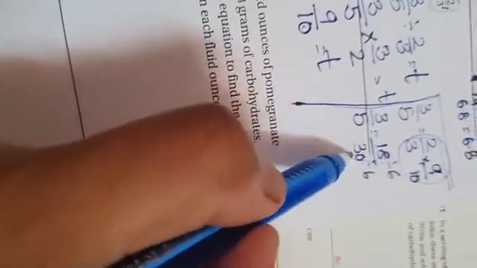The GCF of 18 and 30 is 6. So I'm going to divide it by 6, or you can even divide it by 3 and then by 2 again. It's up to you, but we need to get this in the simplest form. So 18 divided by 6 is 3, 30 divided by 6 is 5, which means the answer we got is correct.